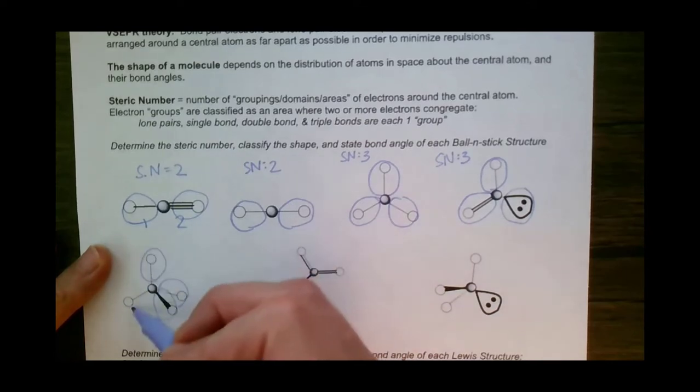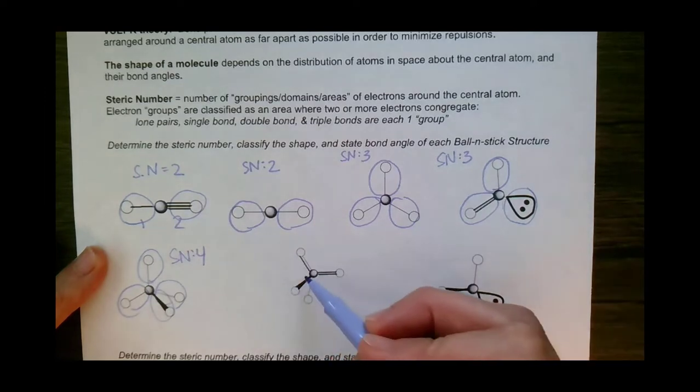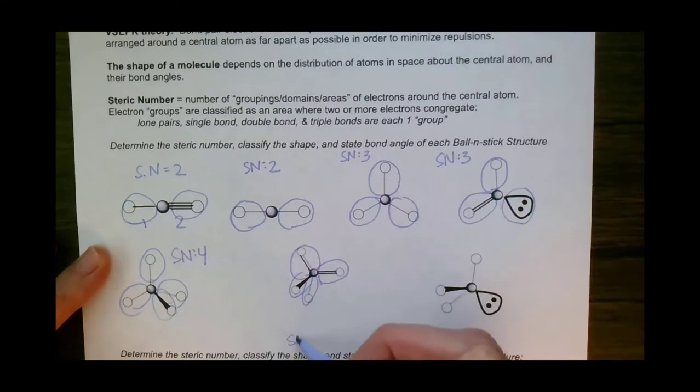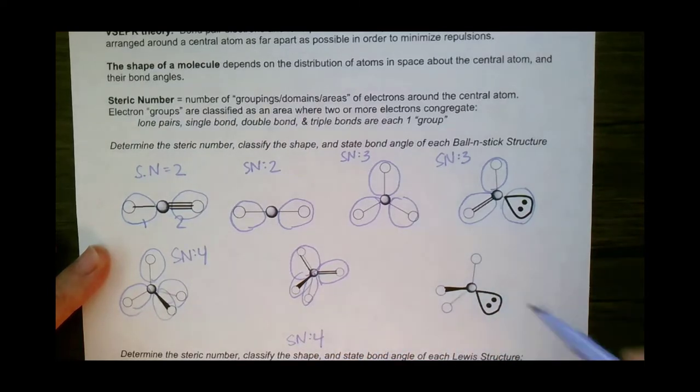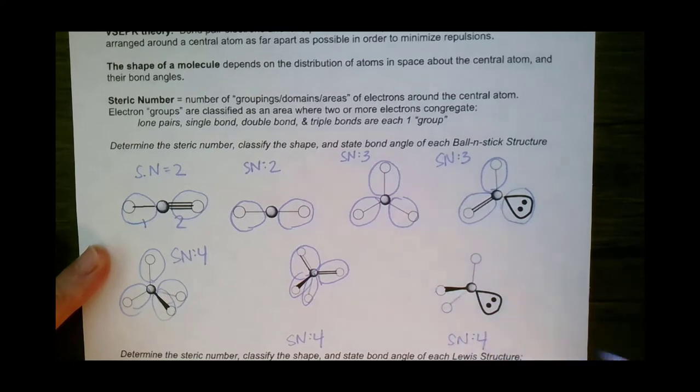1, 2, 3, 4 things. Steric number is 4. 1, 2, 3, 4. Steric number is 4. 1, 2, 3, 4. Steric number is 4 on this one as well.